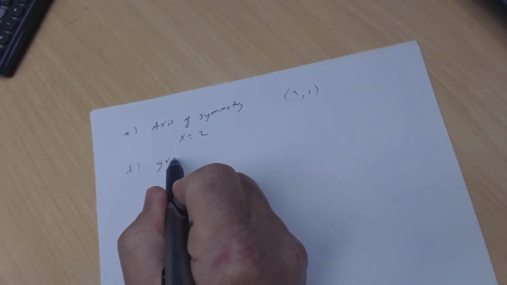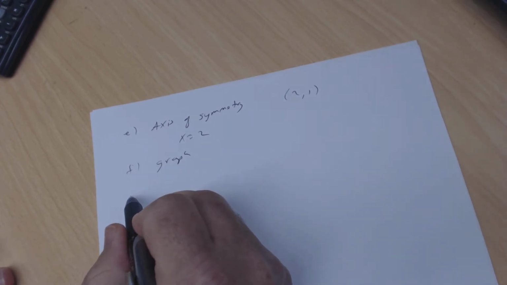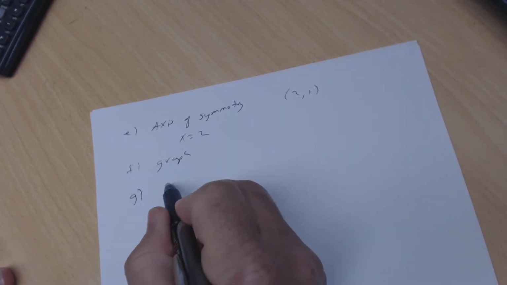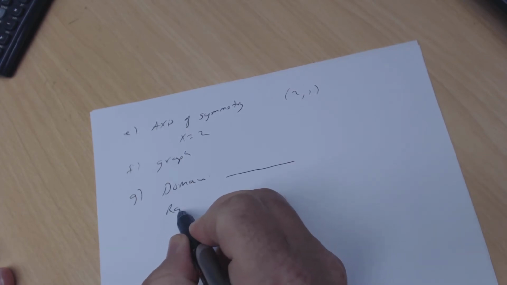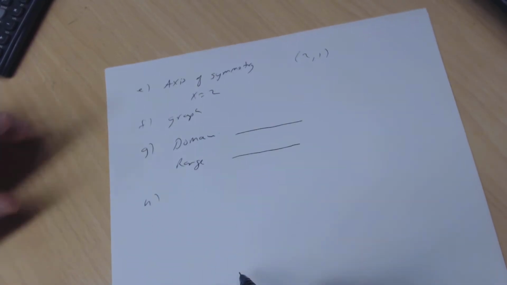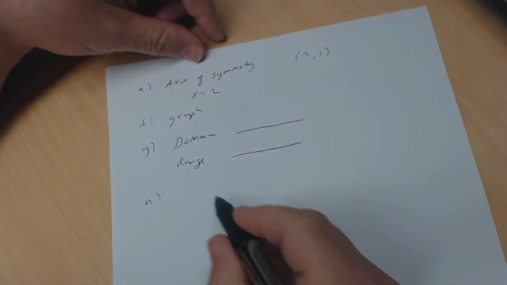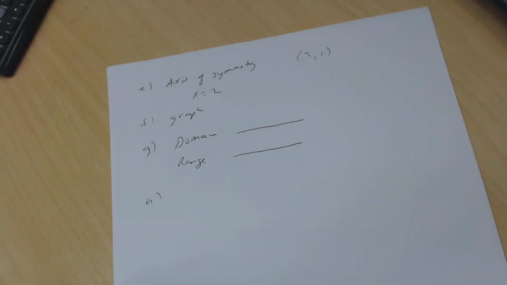We're going to graph. And once we graph, we're going to find the domain and range. And then we're going to determine if this has a maximum point. So we're going to use that maximum point for h. Okay, so let's just graph this.